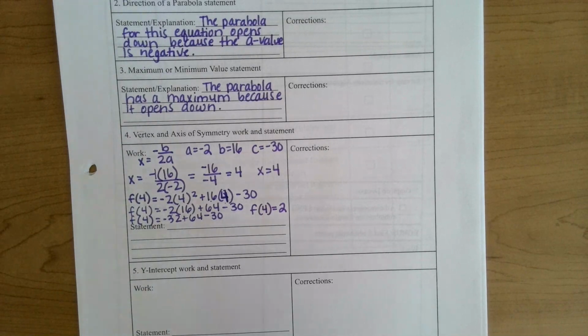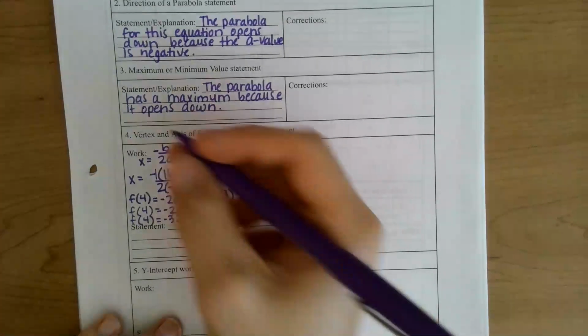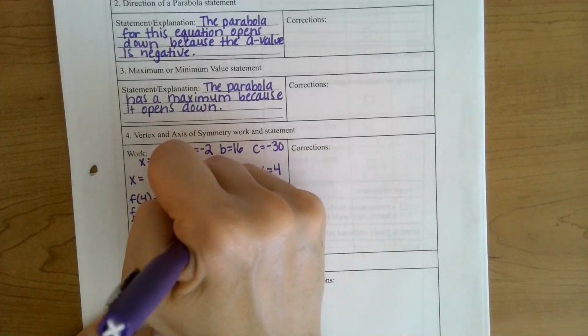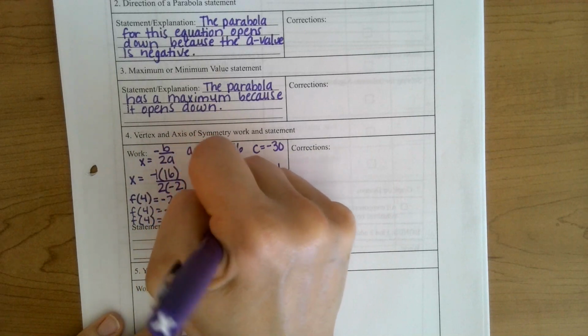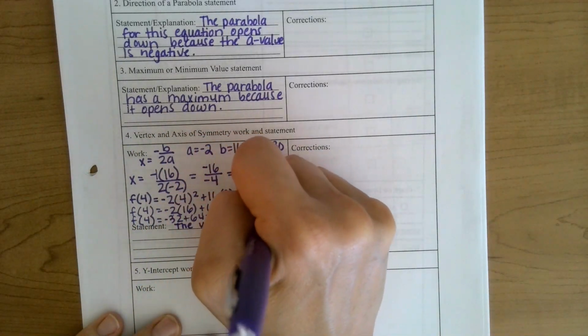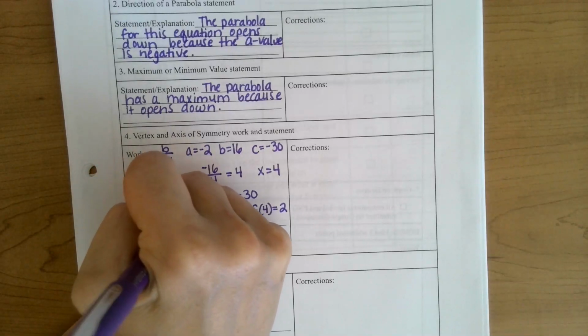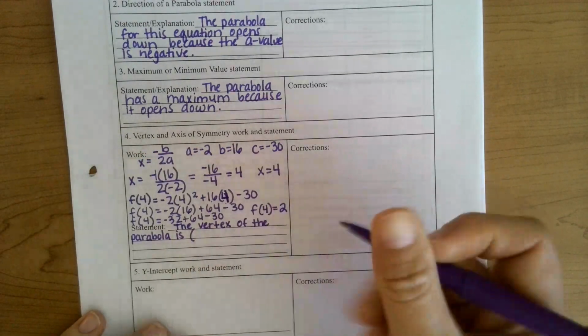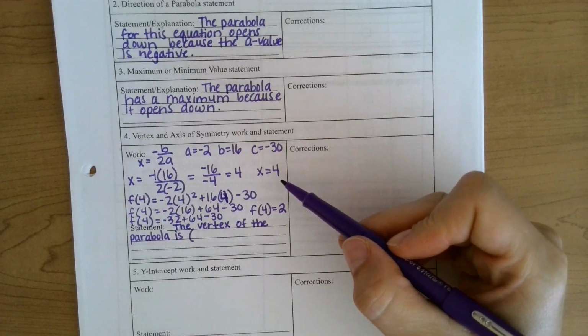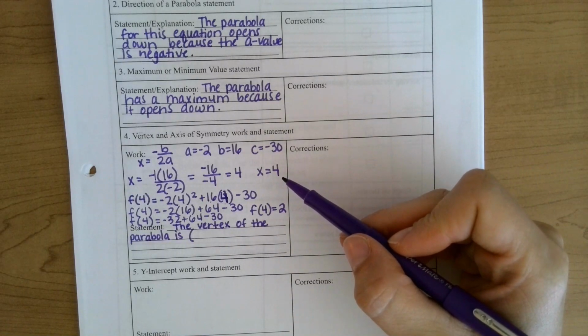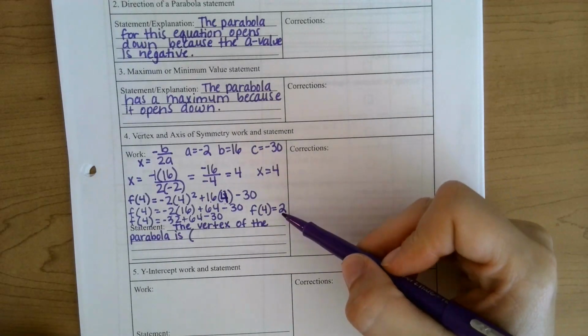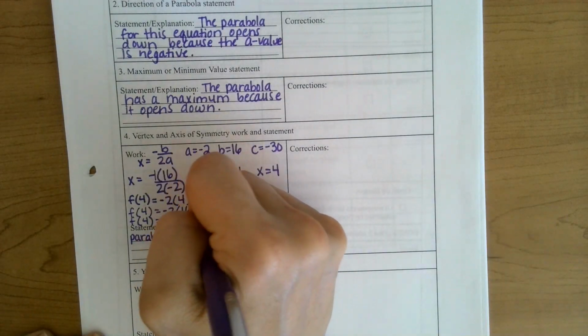So to fill in the blanks, the vertex of the parabola is, going back to what we just solved, the x value is 4, the y value is 2, so the ordered pair is 4, 2.